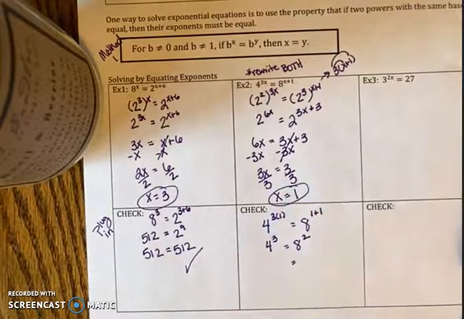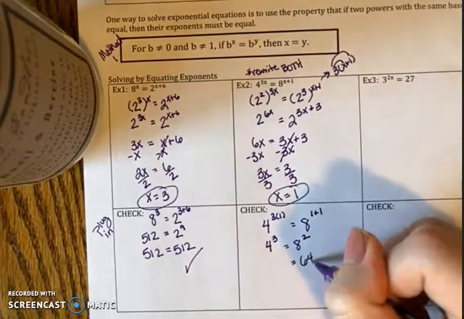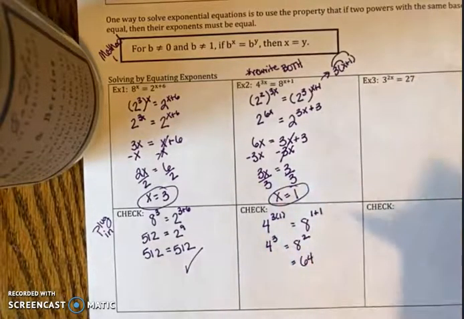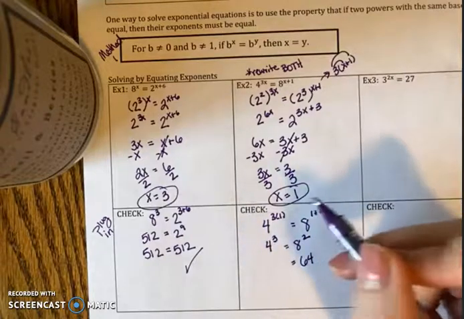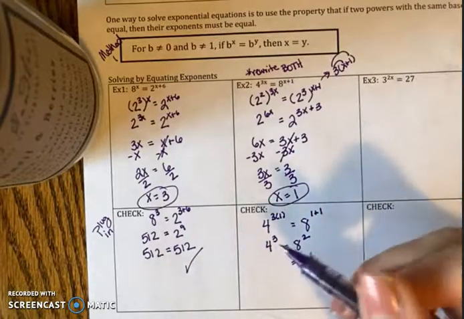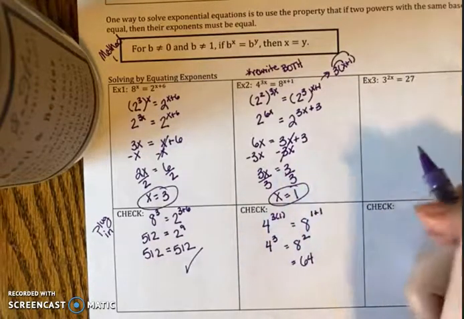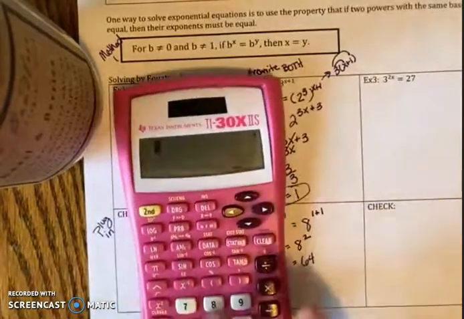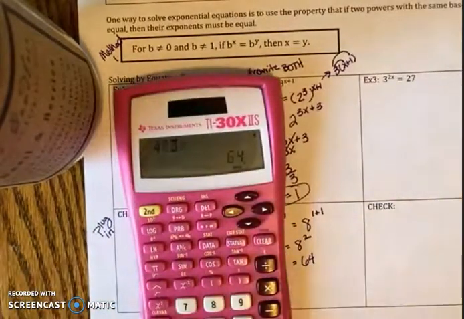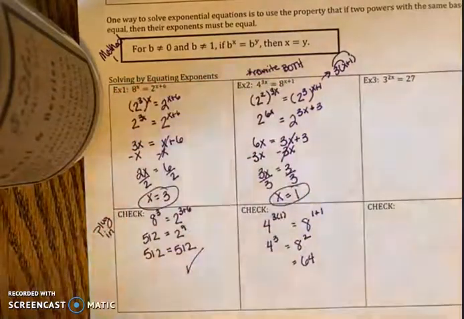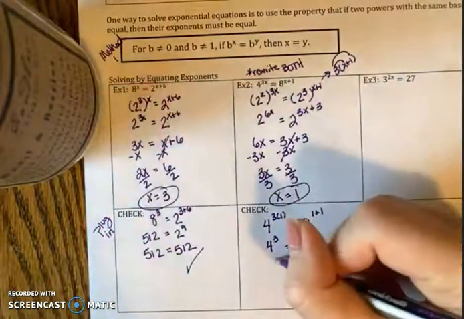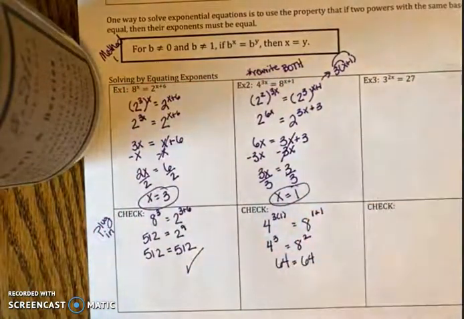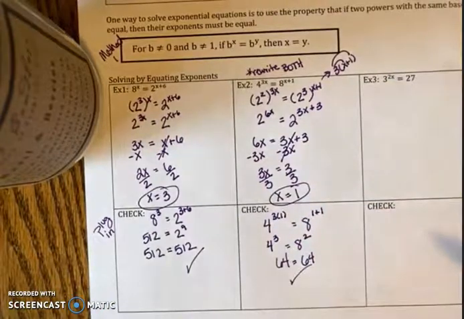You should know your perfect squares by now, so 8 squared is 64. If you're not sure about 4 cubed, you can either do it in your head, so 4 times 4 times 4. 4 times 4 is 16, times 4 is 64, or you can just check with your calculator. That's okay. So 4 cubed, you can see, is 64. So yes, it does work out.